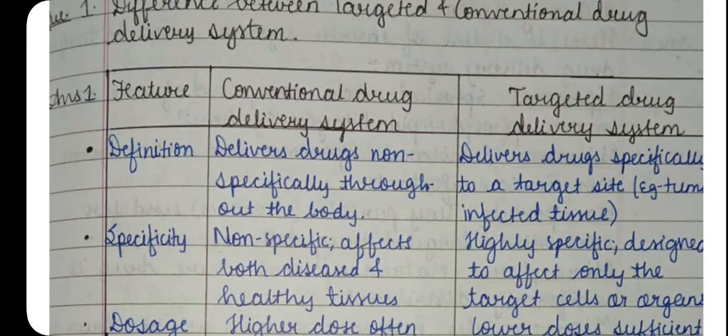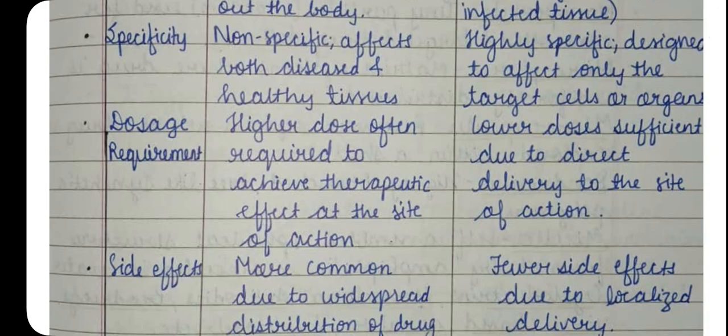In the case of the targeted drug delivery system, it delivers drug specifically to a target site, for example tumor, infected tissues. Specificity: non-specific, affects both diseased and healthy tissues in the case of the conventional drug delivery system. In the case of the targeted drug delivery system, it is highly specific, designed to affect only the target cells or organs.